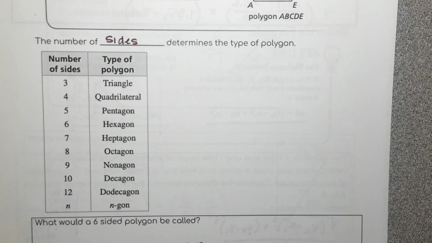Do you get the point? Why is there no 11? Because we don't ever use an 11-sided shape. But that's a good question. Because you can't really do anything with them in nature. So, and then anything more than a 12, we just call an n-gon. So however many sides it has, gon.